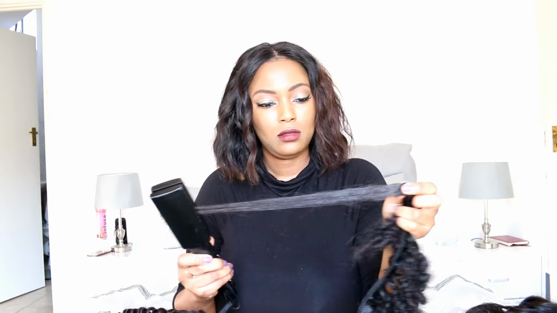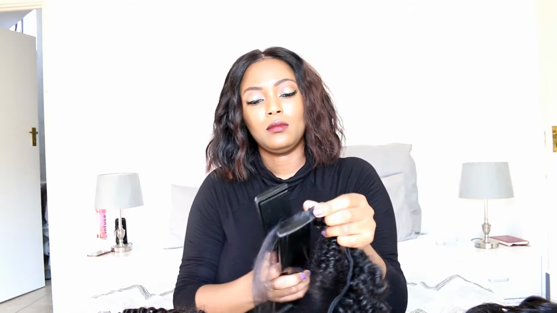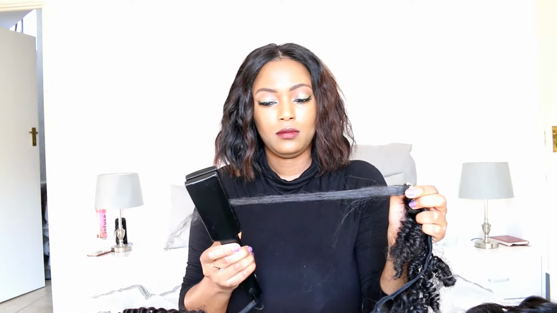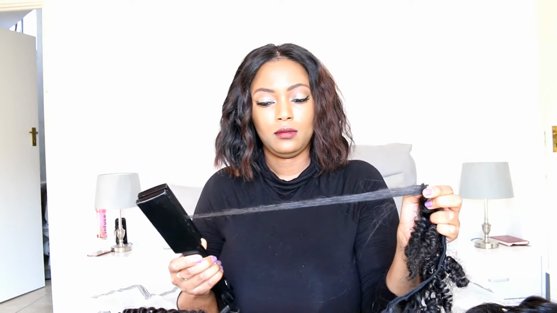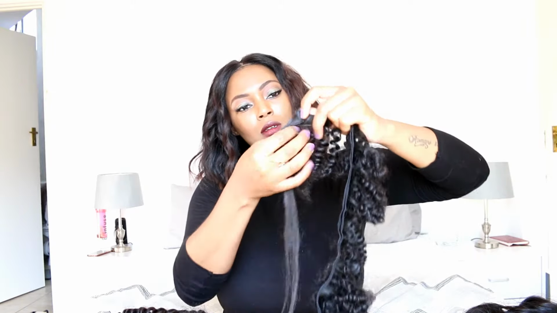Now, if I take my straightener and straighten it, okay, if you straighten it, you see the original pattern of the hair, and then this is the steamed pattern of the hair.